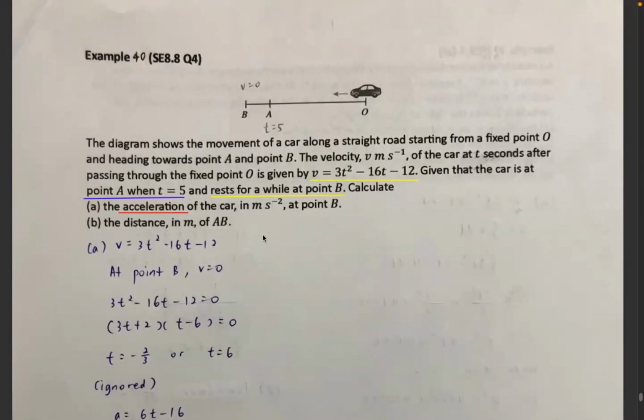B. Calculate the distance in meters of AB. First of all, let's check point A. It is given by the question that the car is at point A when t equals 5. Then how about at point B? Just now in part A, we already identified when V equals 0, t equals 6. That means the car is at point B when t equals 6. So to find the distance of AB means you have to find the distance traveled by the car from t equals 5 to t equals 6.